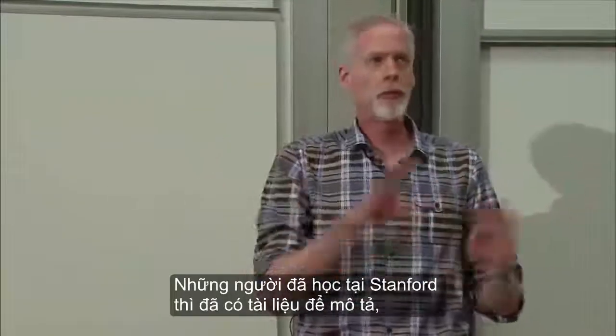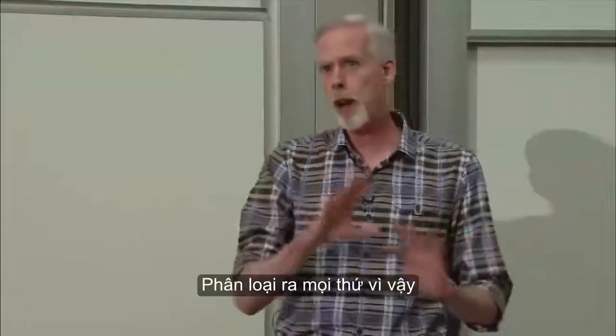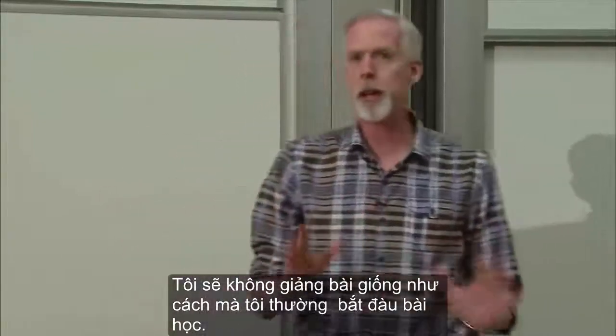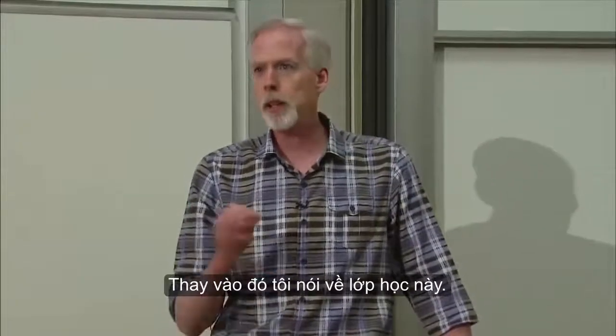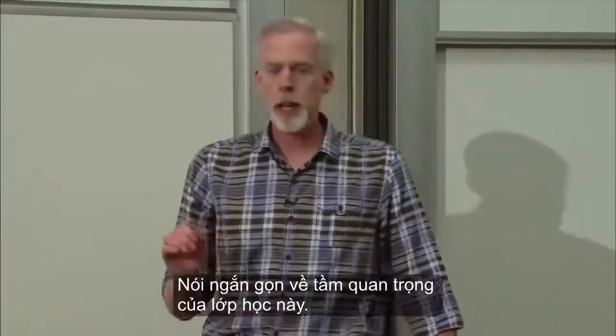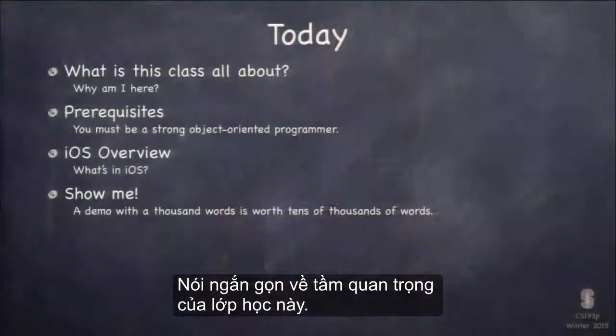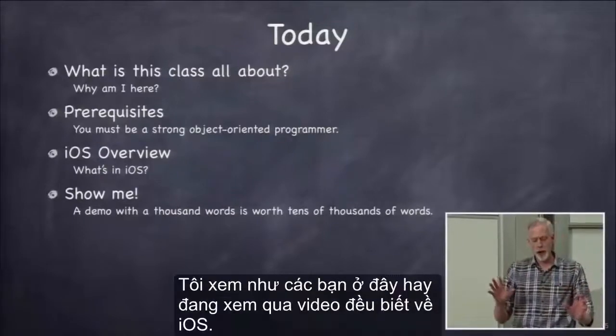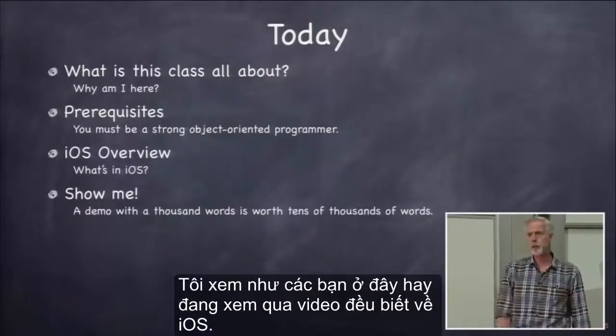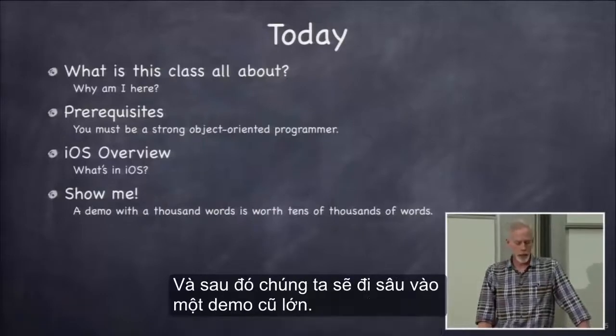People at Stanford, you've got a document that describes all the grading and all that stuff, so I'm not going to go over that in lecture like I often do to start the quarter. Instead, I'm going to talk a little bit about what this class is about. Brief mention of the prerequisites, because they're pretty important in this class. Then just the quickest overview of iOS. I'm going to assume anyone who's here or who's watching this knows what that is. And then we're going to dive right into a big old demo.